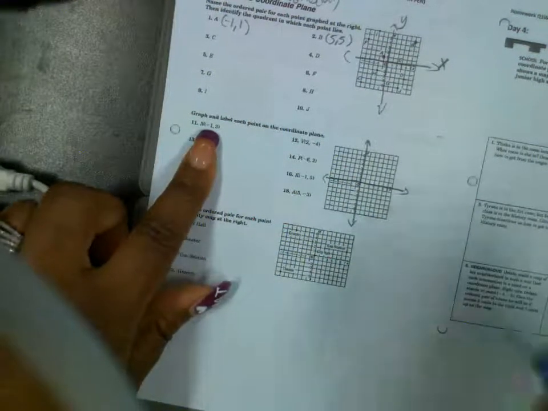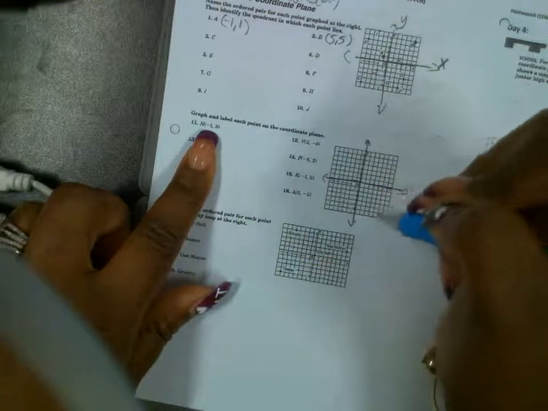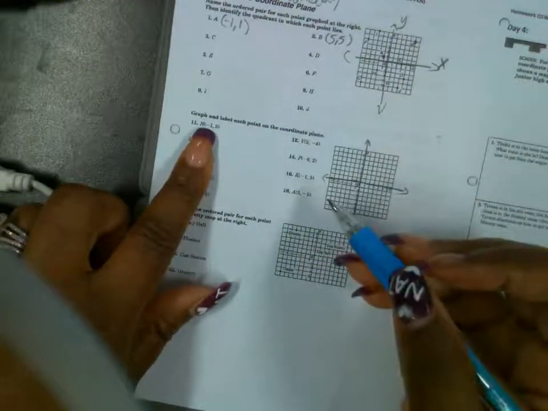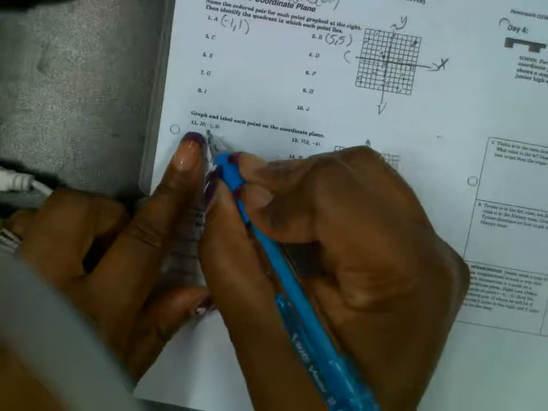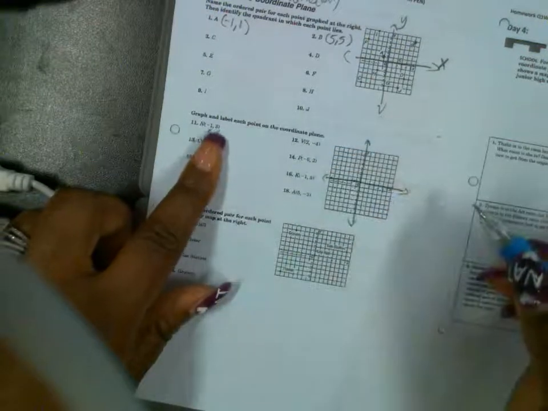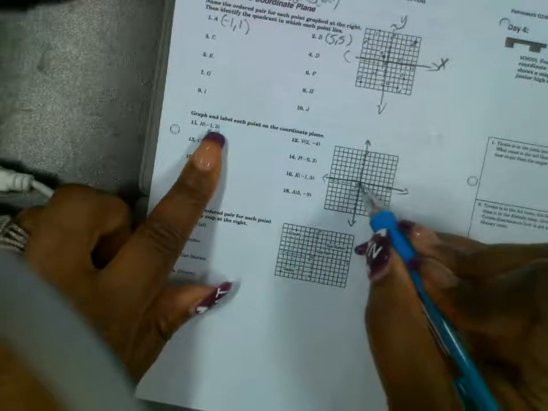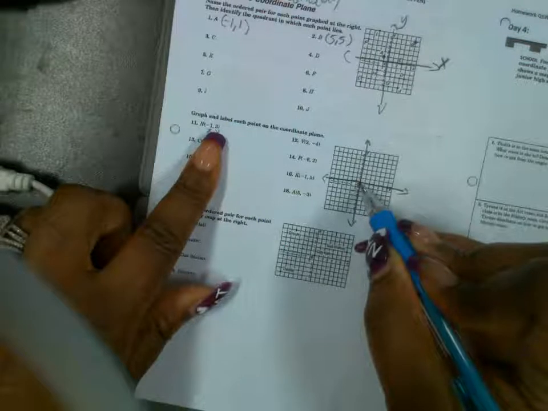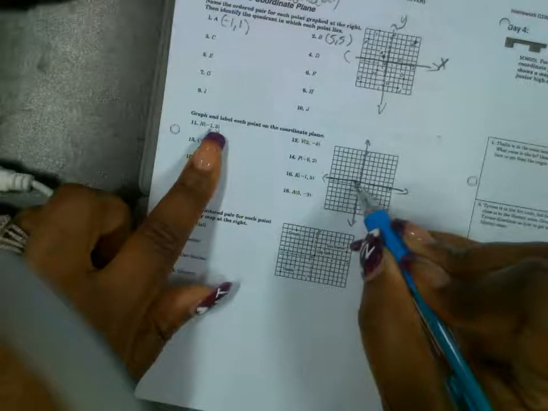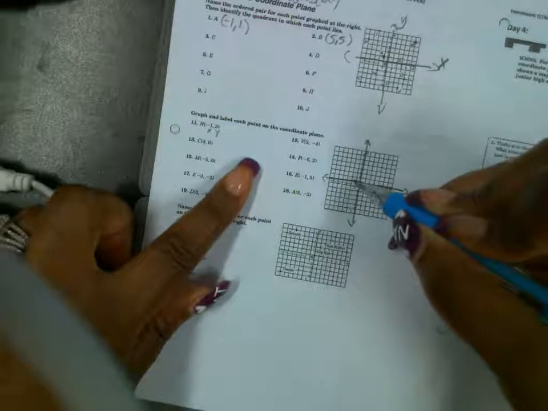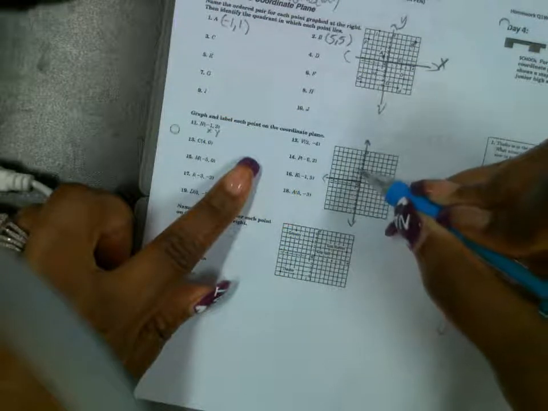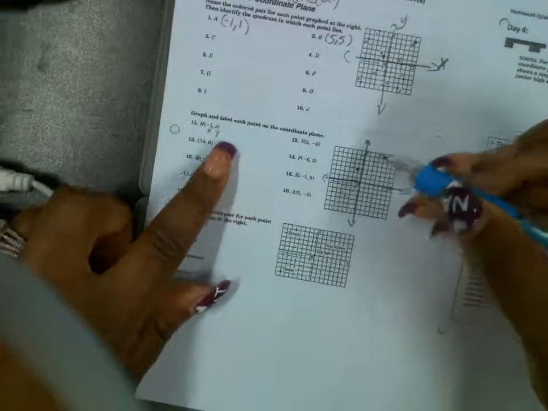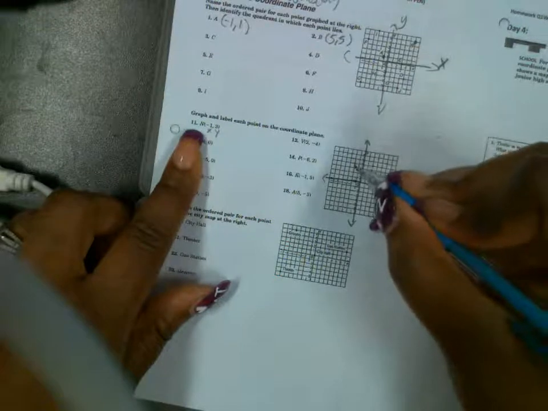And I'm going to graph these ordered pairs here. So we got -1. This is X. This is Y. -1 and +3. Start from the origin. -1 on the X is 1 to the left. And +3 on the Y is up 3. 1, 2, and 3. I'm going to label this as N.